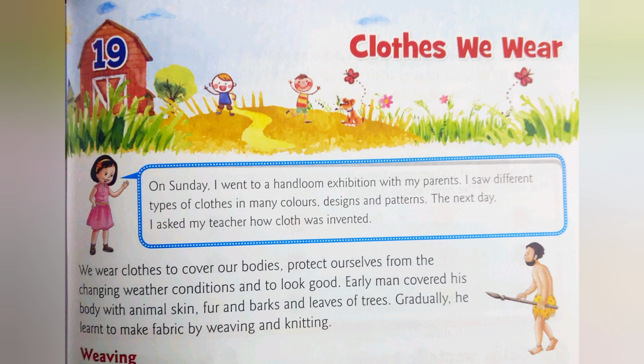We wear clothes to cover our bodies, protect ourselves from changing weather conditions, and to look good. Early man covered his body with animal skin, fur, and barks and leaves of trees. Gradually, he learned to make fabric by weaving and knitting.